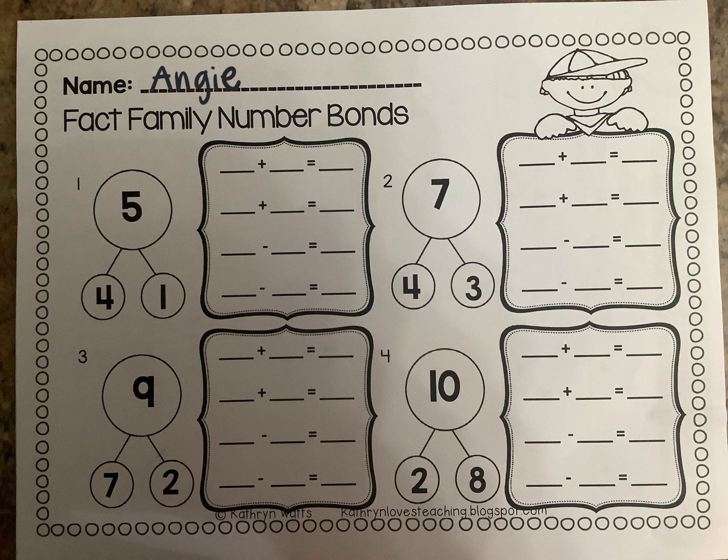So the biggest number is the one by itself, and then the 2 parts are what we add to find the whole. So the first one is 4 plus 1 equals 5. Then I'm going to switch my addends, and I'm going to do 1 plus 4 equals 5. So then on our subtraction problem, our biggest number, the whole, is going to come first. So 5 minus 4 equals 1, and then I switch it. 5 minus 1 equals 4.